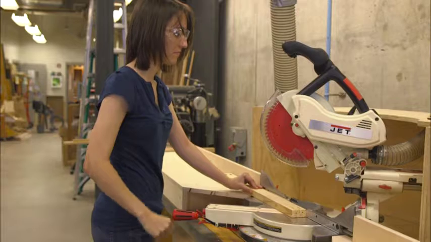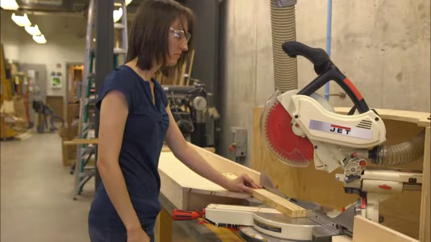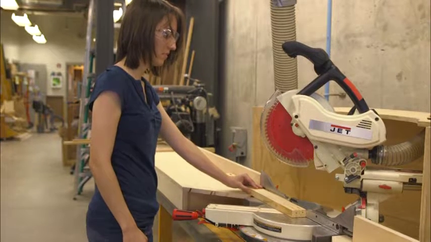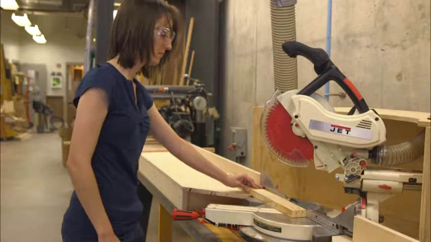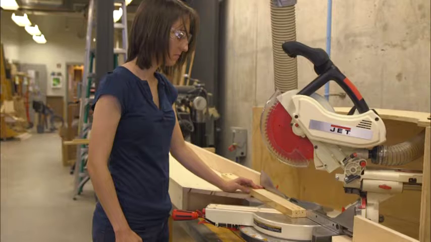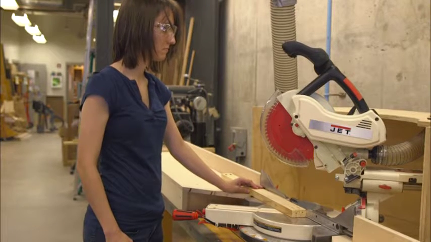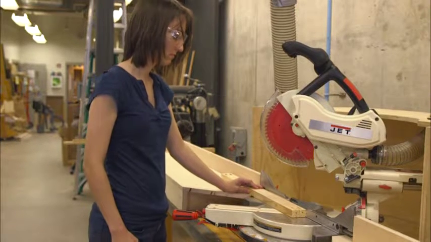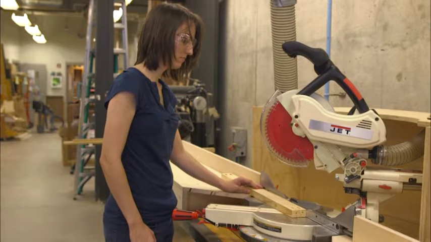Angle adjustments to the miter or bevel angles are the only adjustments that you will need to make to the sliding compound miter saw. If you feel that other adjustments need to be made, please ask a staff member to check on the situation and make any necessary adjustments for you.